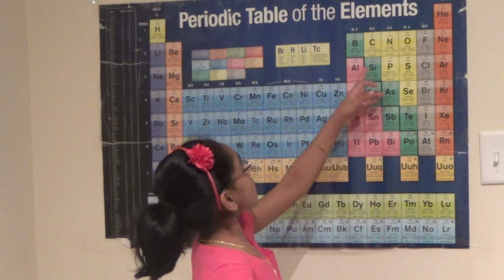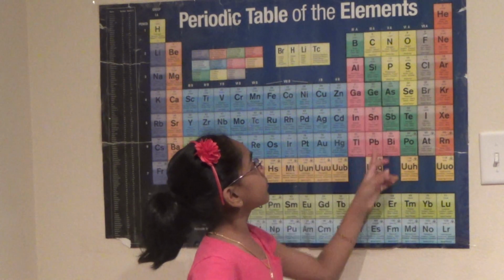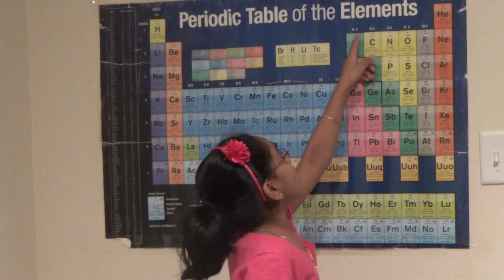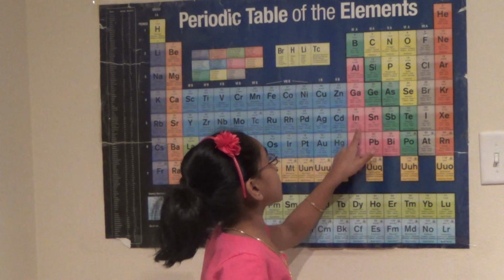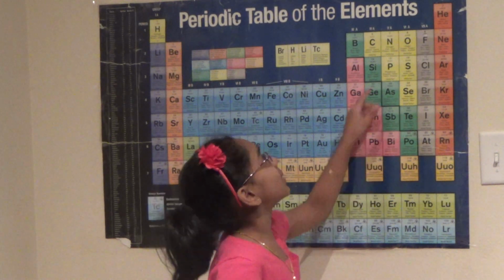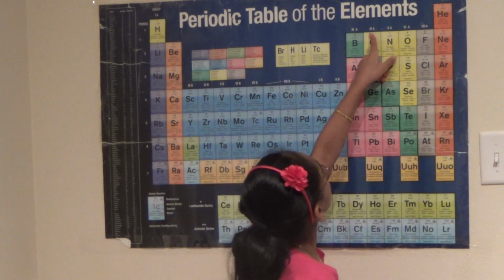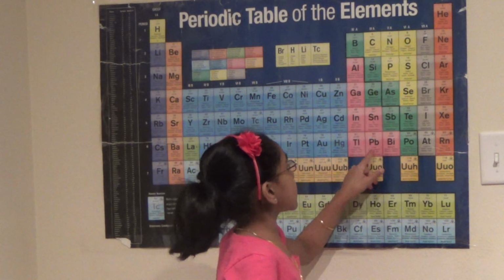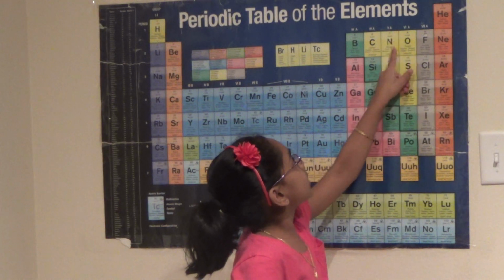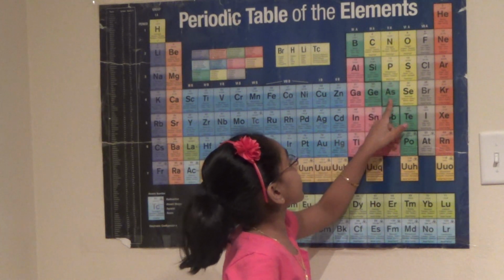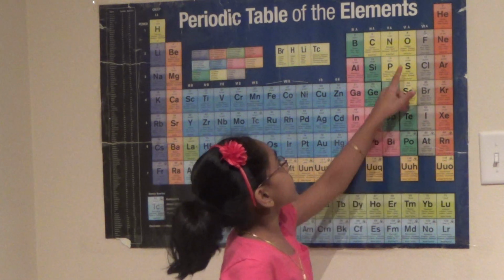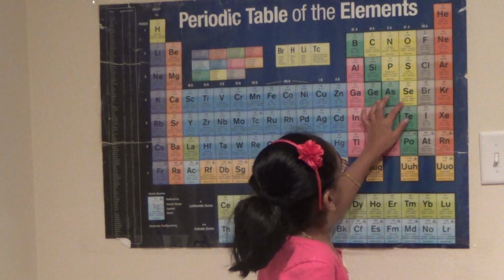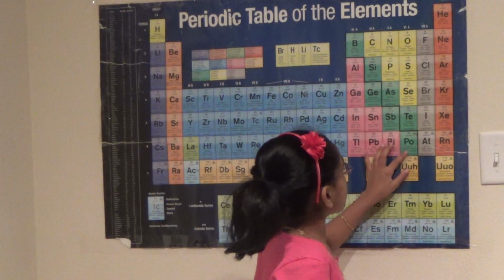Okay, let's just go over by reading the names of these. We've got 3A: boron, aluminum, gallium, indium, and thallium. And then 4A: carbon, silicon, germanium, tin, and lead. And then 5A: nitrogen, phosphorus, arsenic, antimony, and bismuth. 6A: oxygen, sulfur, selenium, tellurium, and polonium.